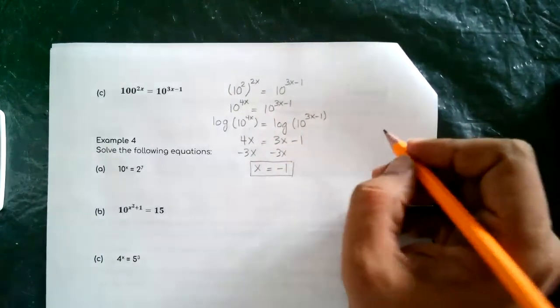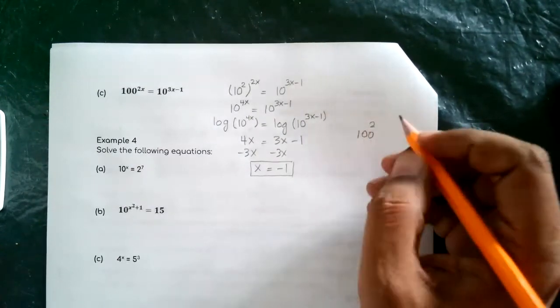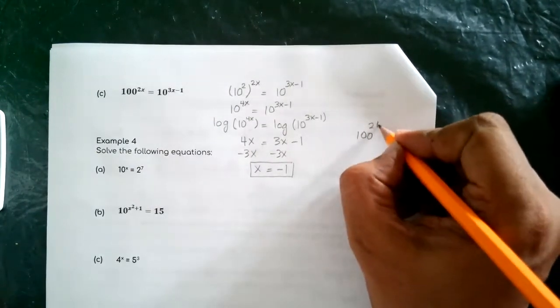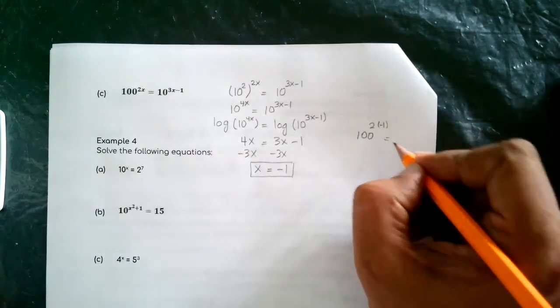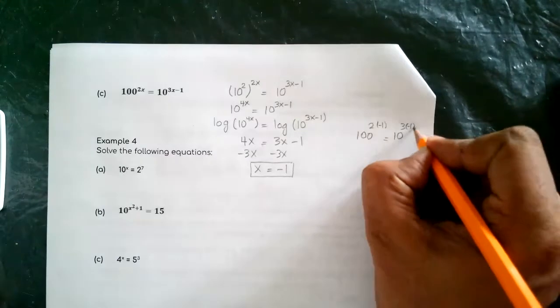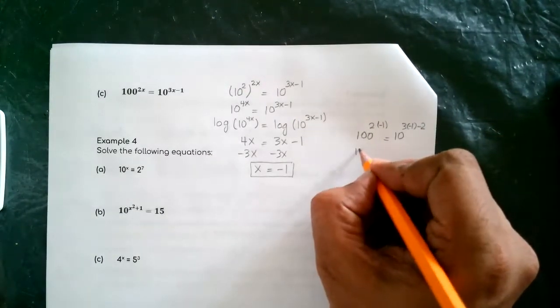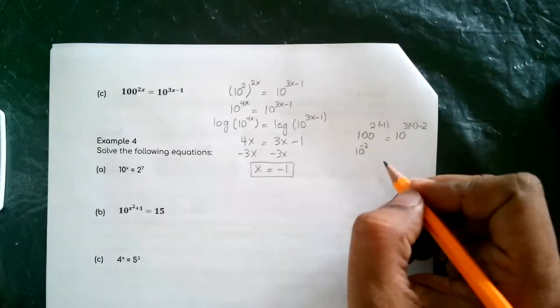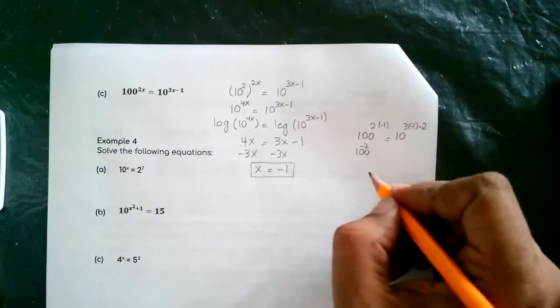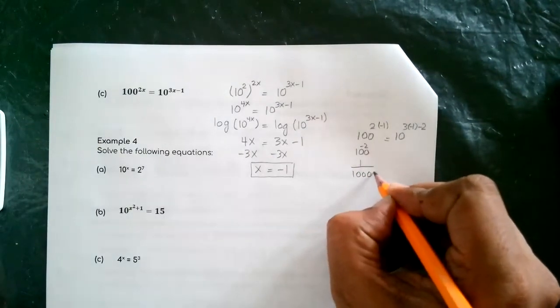Now, if I want to check, 100 exponent 2 times negative 1 is equal to 10 exponent 3 times negative 1 minus 2. So this is 100 exponent negative 2. Sorry, that is 1 upon 10,000.